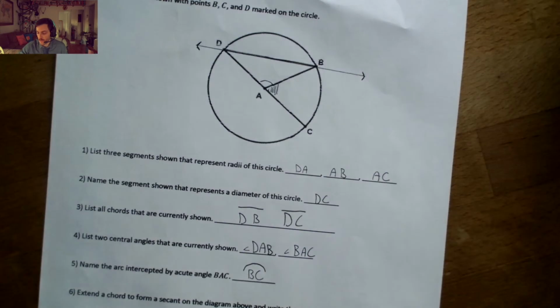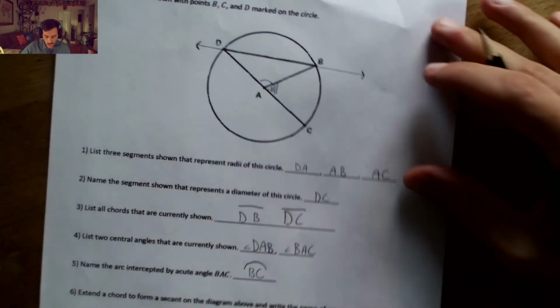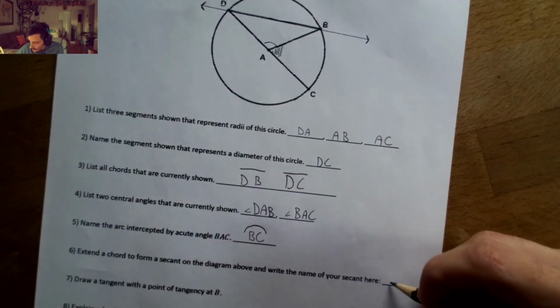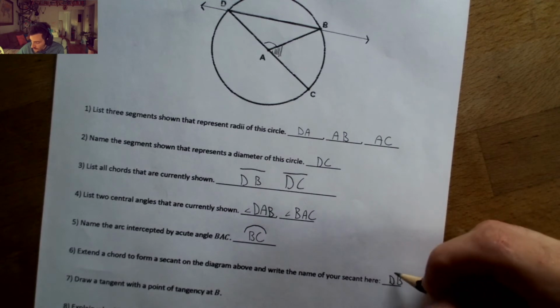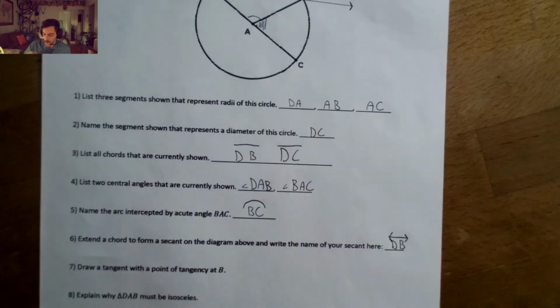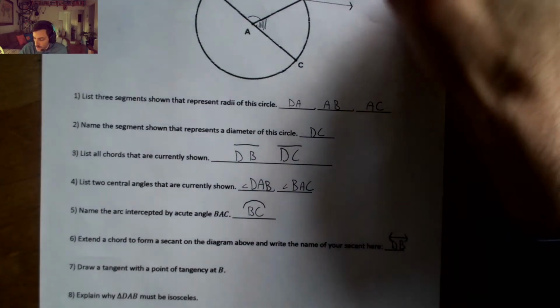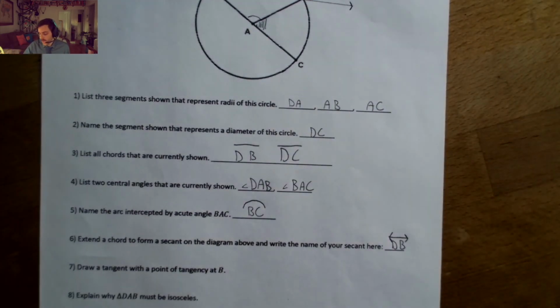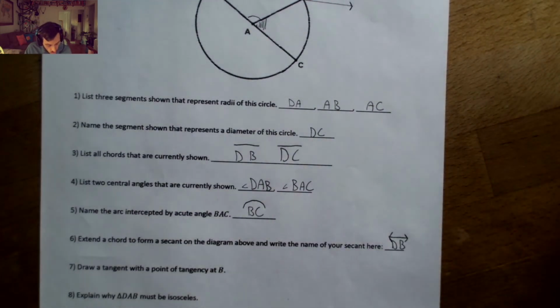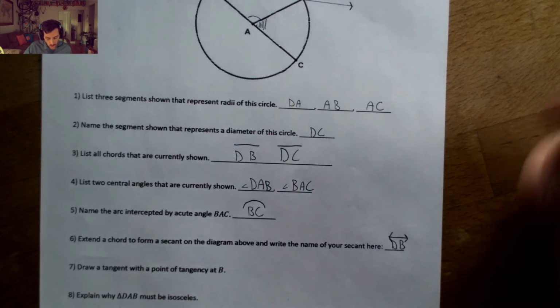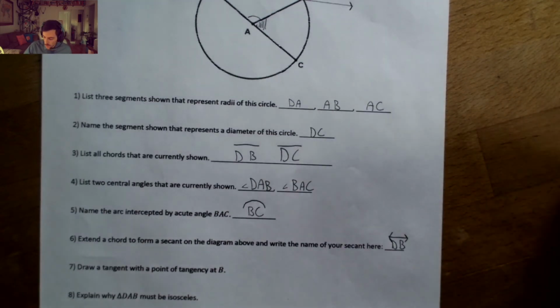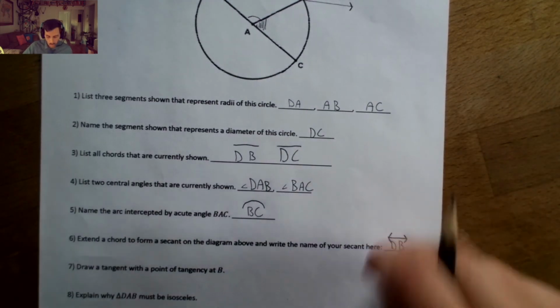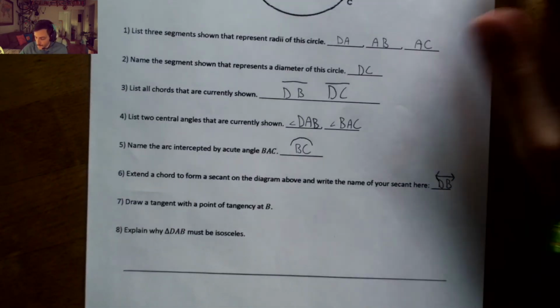In terms of our notation, we have to make sure that we're adding those additional arrows, and then we're going to say we have line DB, and don't forget the arrows on your notation as well. Sometimes you'll also see it say line L with a lowercase letter. One of the things to focus on as a secant, you'll probably want to label the actual points of intersection.